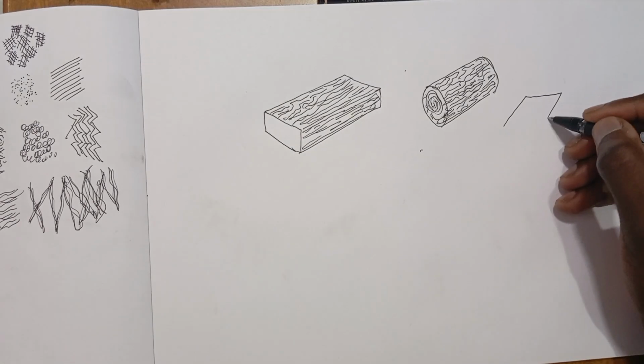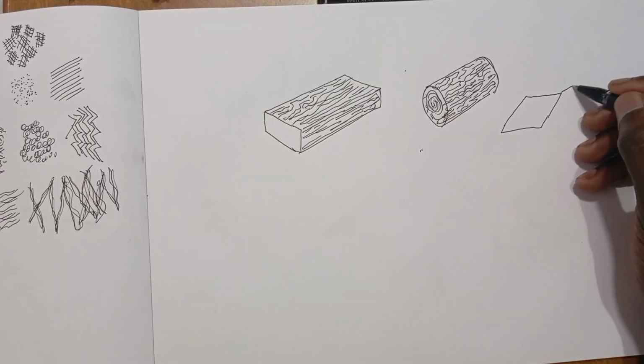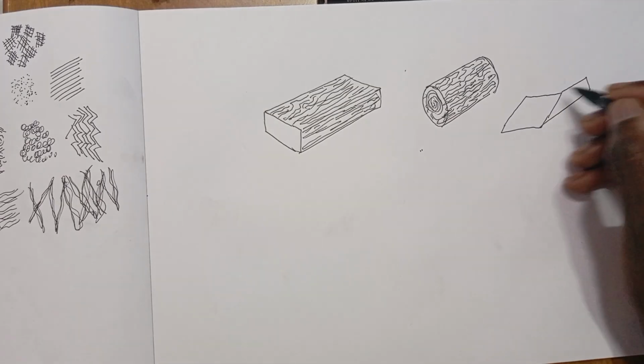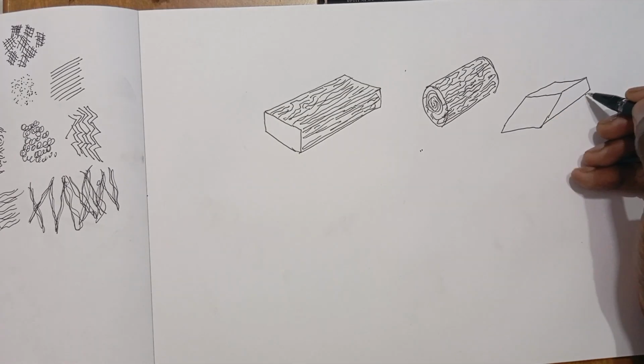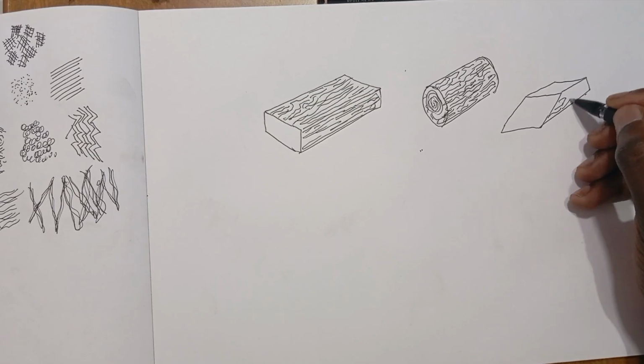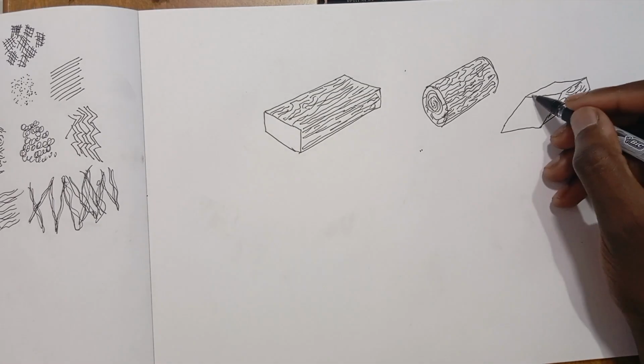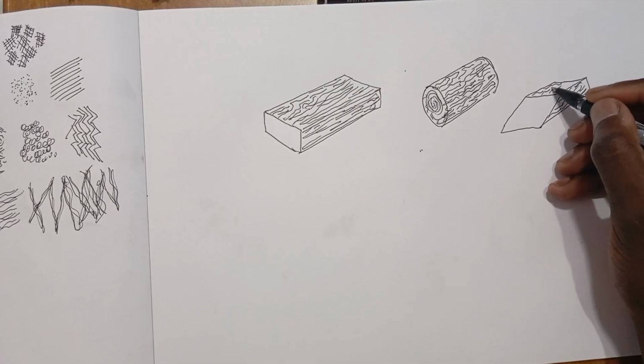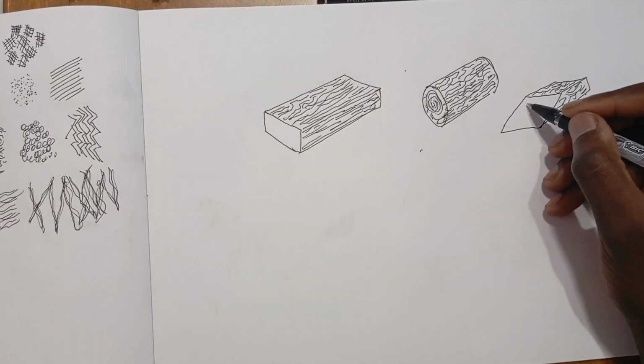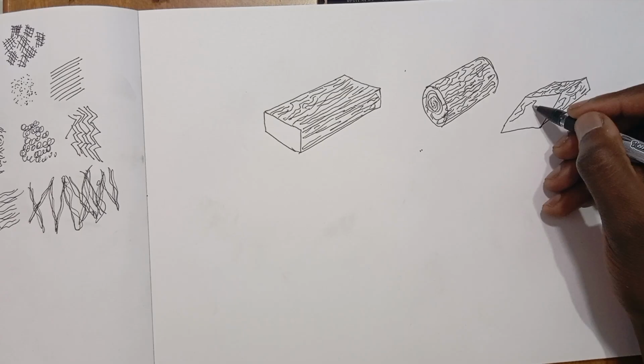You can also have a trapezium, or any shape that you want. So these basic exercises will help you: if you want to draw anything, using shapes and forms is the easiest way to work.